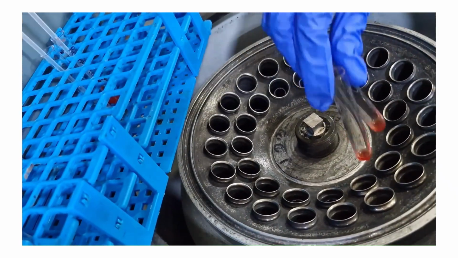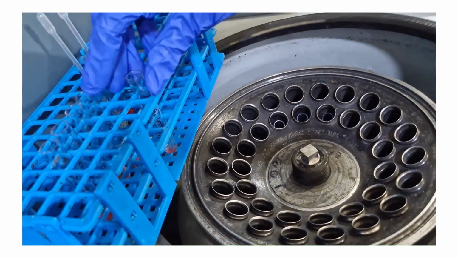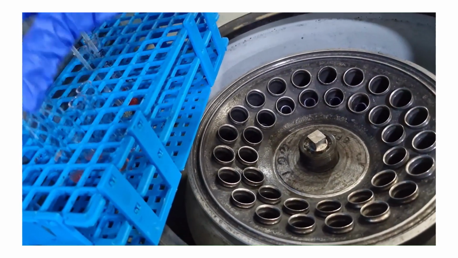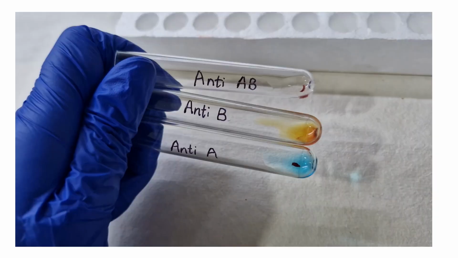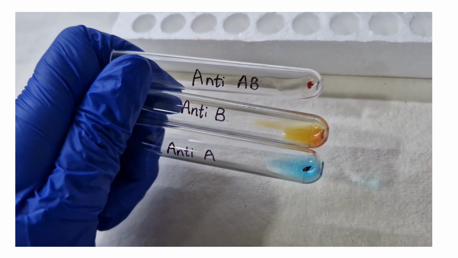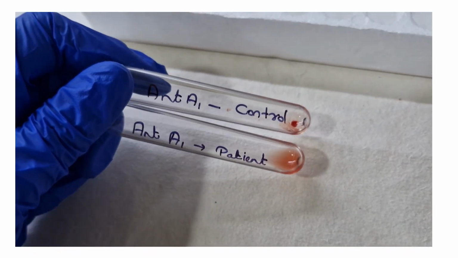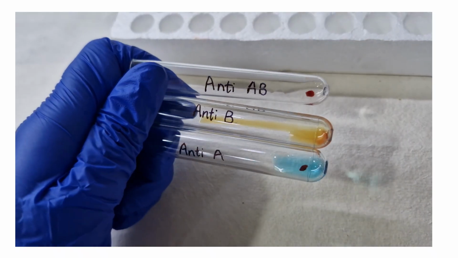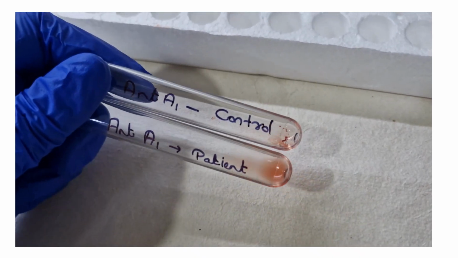Transfer all the tubes of forward and reverse grouping to the centrifuge, making sure to balance the tubes against each other. Then we will centrifuge according to the manufacturer's guidelines. Coming to results of forward grouping, in anti-A there is a strong 4 plus agglutination, in anti-B there is no agglutination, and in anti-AB there is a strong 4 plus reaction. In anti-A1 patient there is no agglutination, whereas in anti-A1 control there is a strong 4 plus reaction.